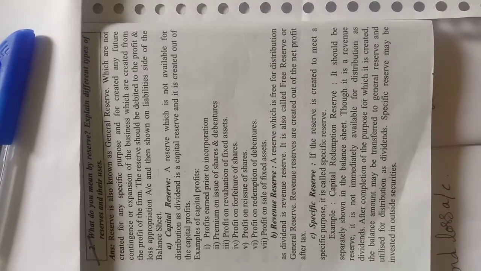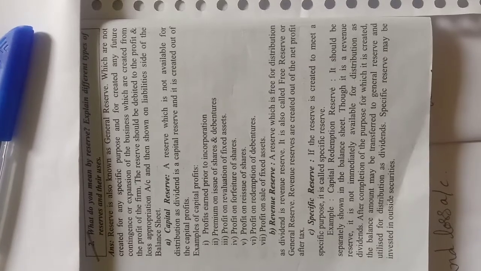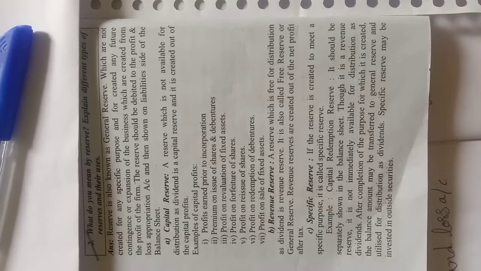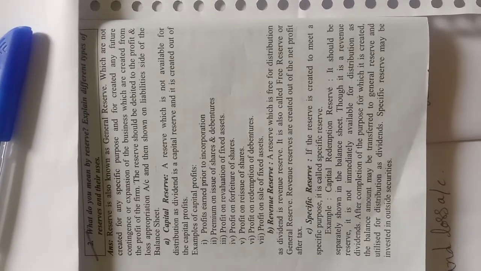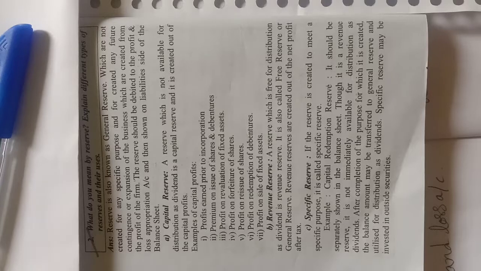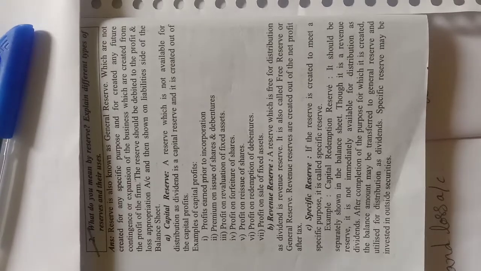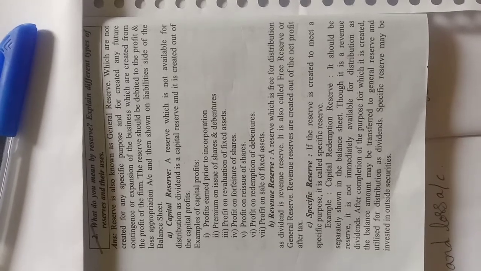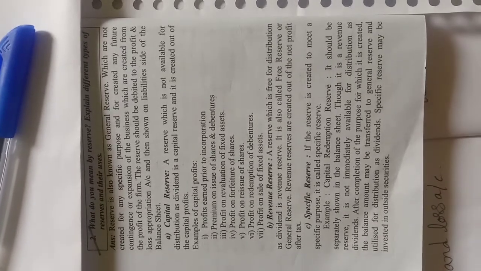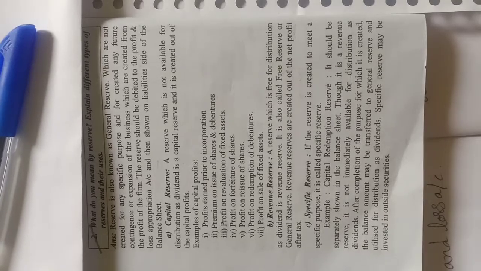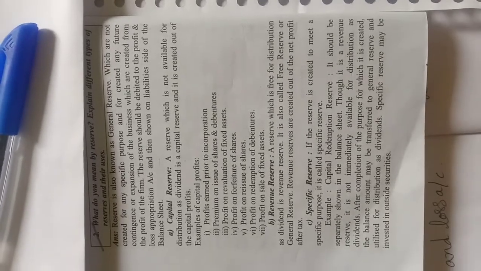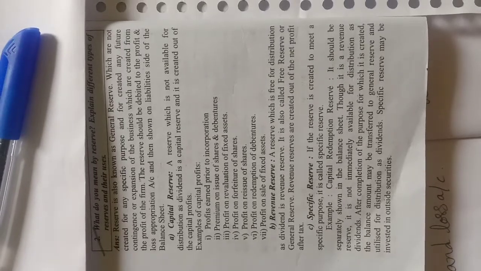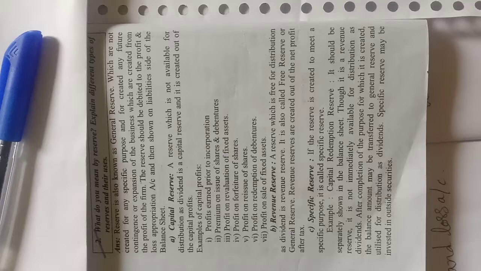Examples of capital profit: profit earned prior to incorporation, premium on the issue of shares and debentures, profit on revaluation of fixed assets, profit on forfeited shares, profit on reissue of shares, profit on redemption of debentures, profit on sale of fixed assets.